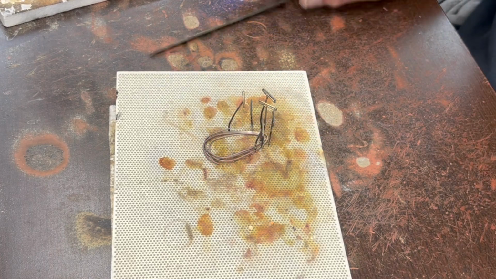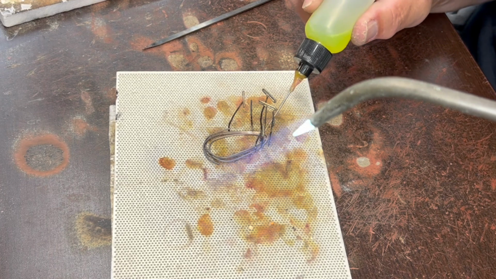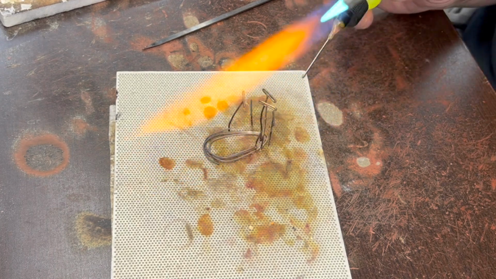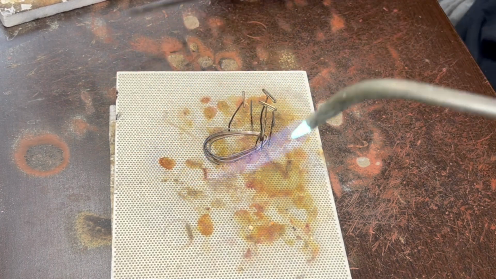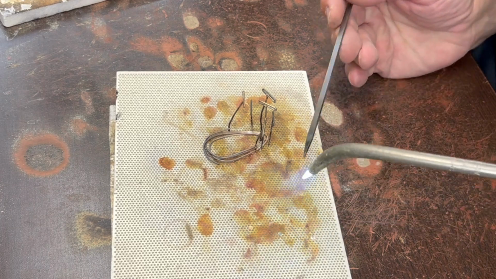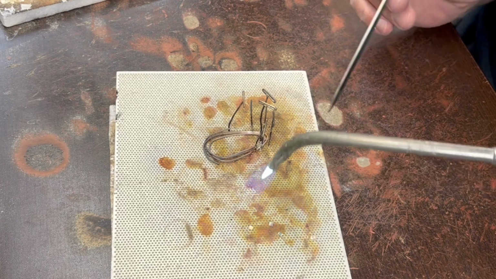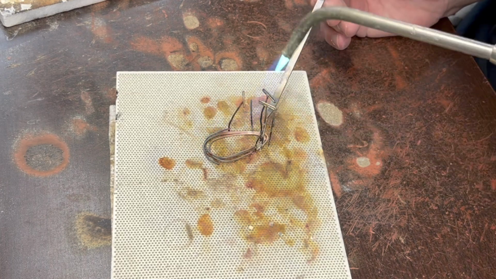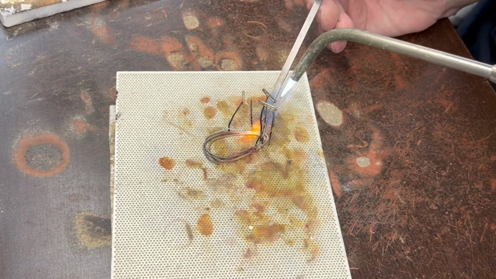Which looks pretty good. Let's solder it in a couple of places. So I just pick that ball up like that. You gotta heat the entire piece though to make sure that it all gets up to temperature.